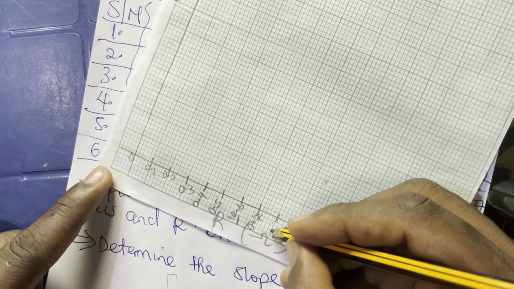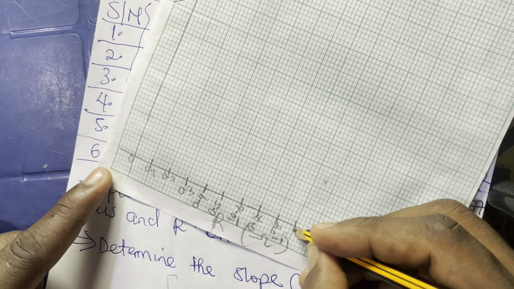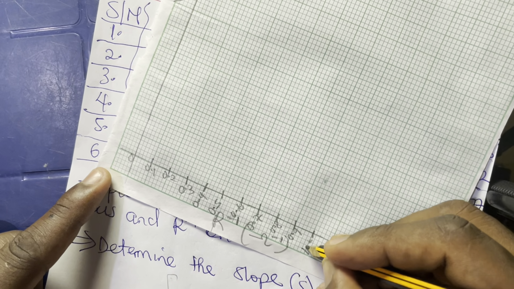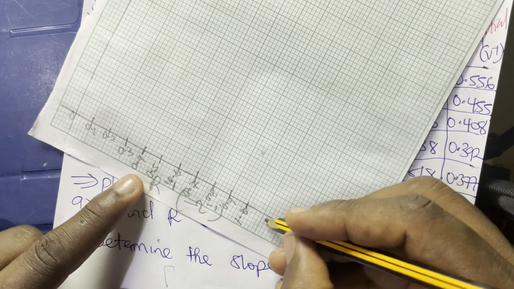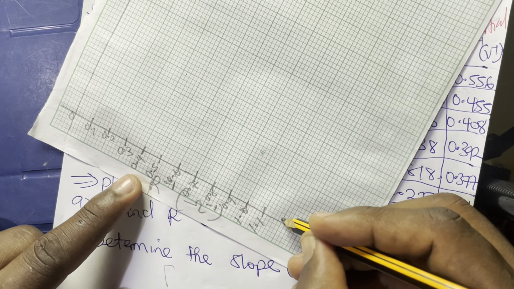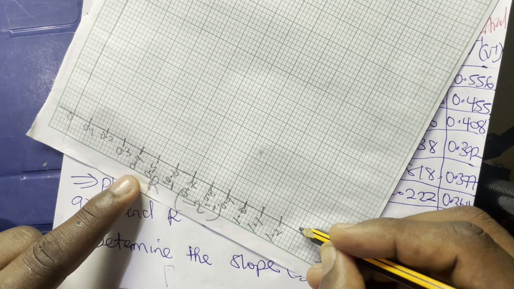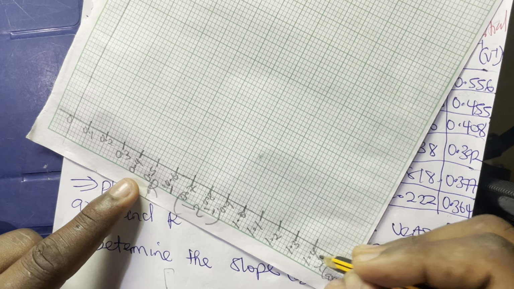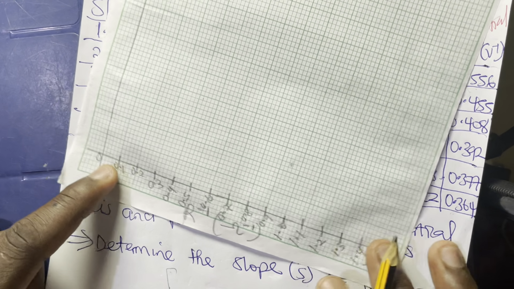0.7, 0.8, 0.9, 1.0. You can extend it: 1.1, 1.2, 1.3, 1.4, 1.5, and so on.